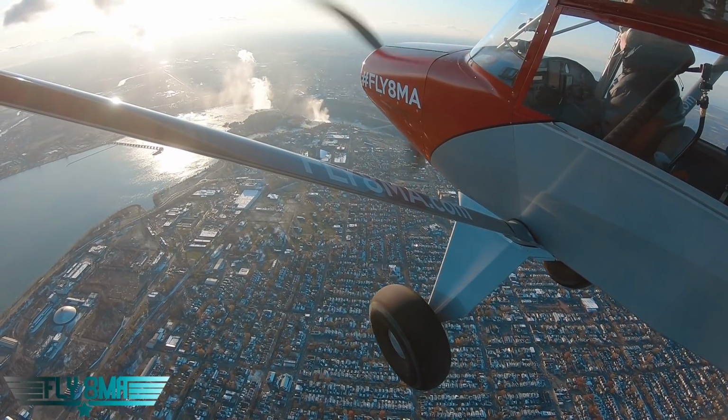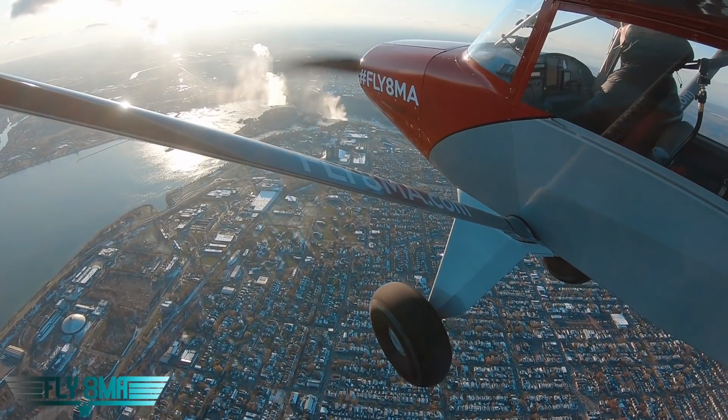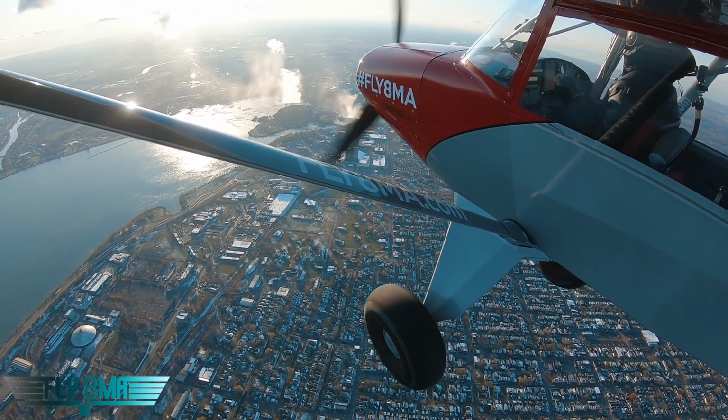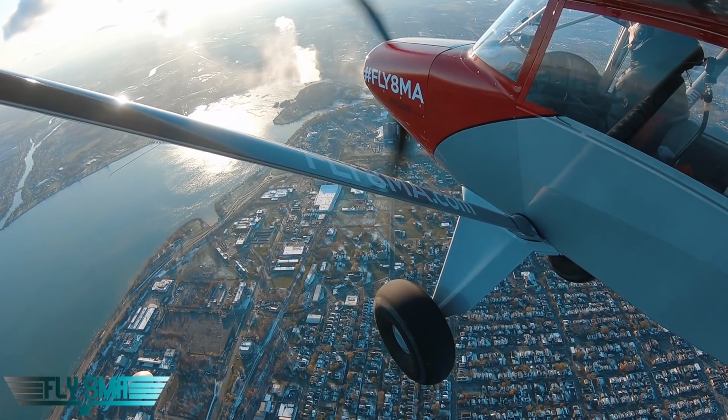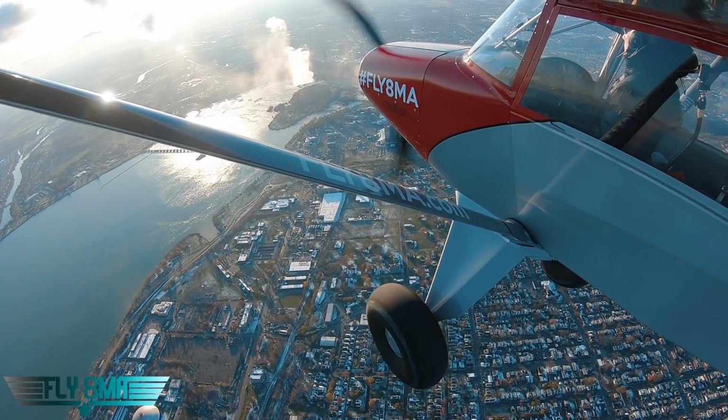Now just because you're cruising around here at 3,500, really 3,500 and above, VFR minimums still do apply. You still need to respect VFR weather minimums. We'll go ahead and try to stay at least 2,000 feet horizontally from this cloud here that's up ahead of us.